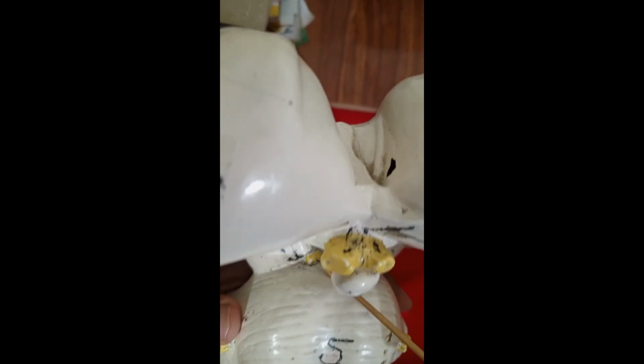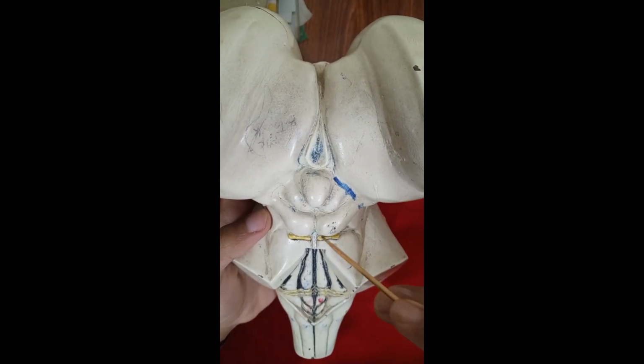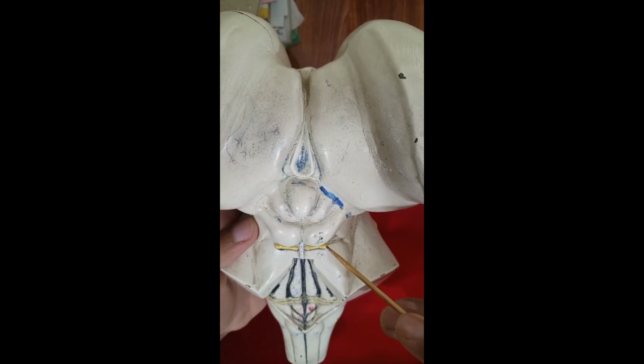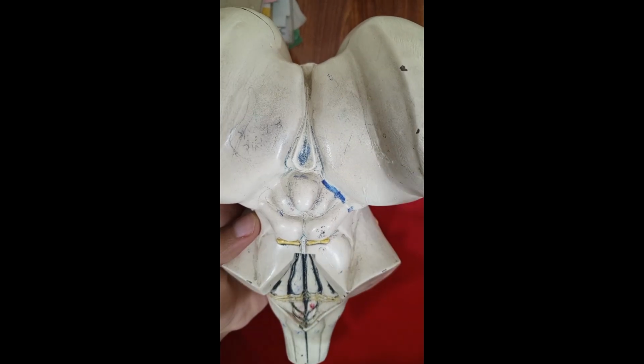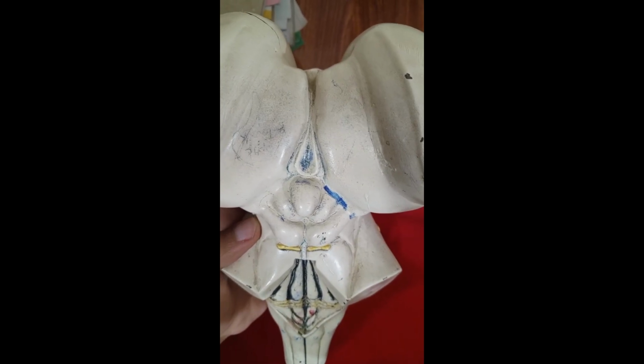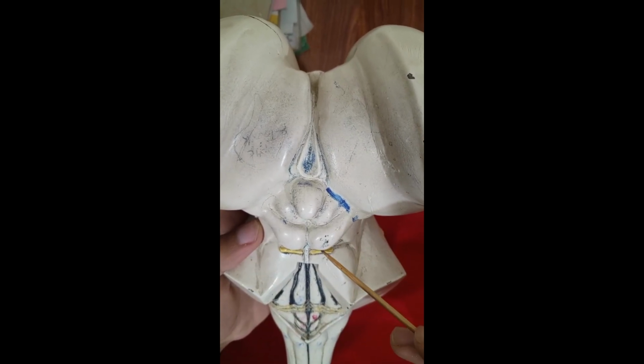If we move to the midbrain, this nucleus is of the third nerve, which is the oculomotor nerve. And in the posterior view of the midbrain, you can see that there is another nerve nucleus, which is of the fourth nerve, which we call the trochlear nerve. So this is the nucleus of the trochlear nerve.